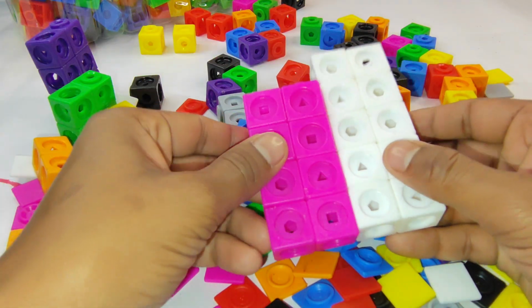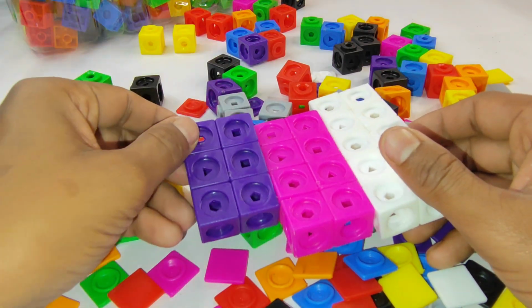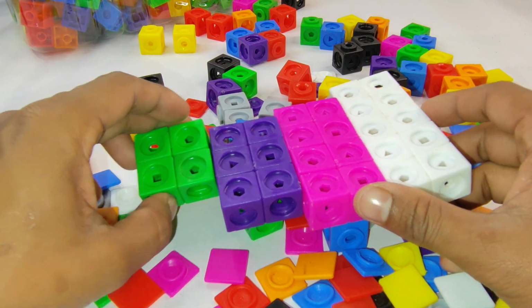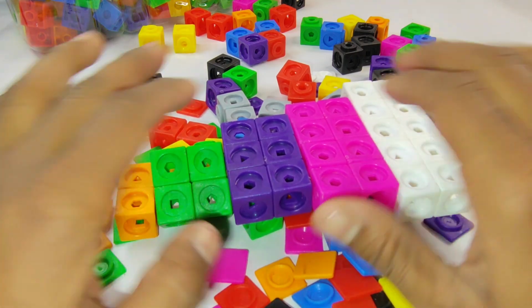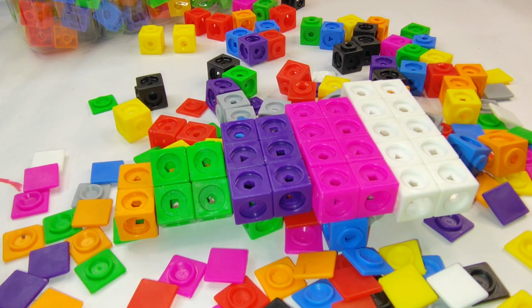Number blocks 10, number blocks 8, number blocks 6, number blocks 4, and last number blocks 2. It's all our even numbers.